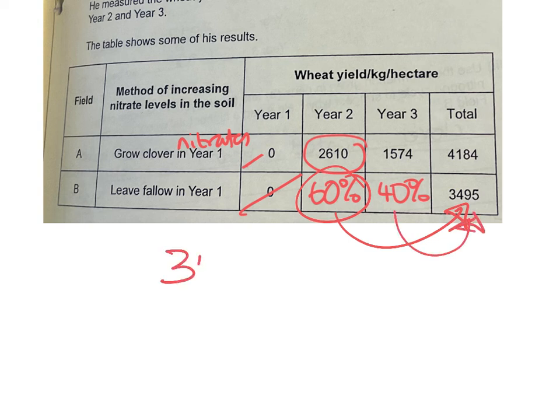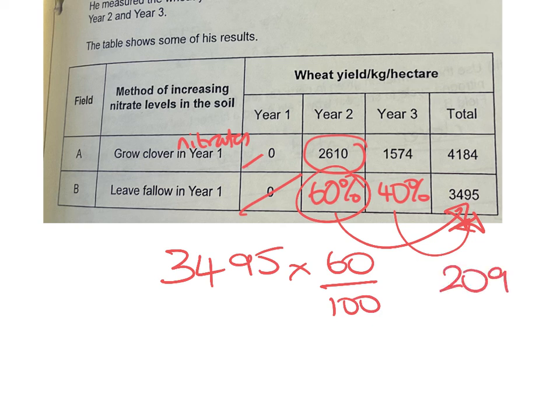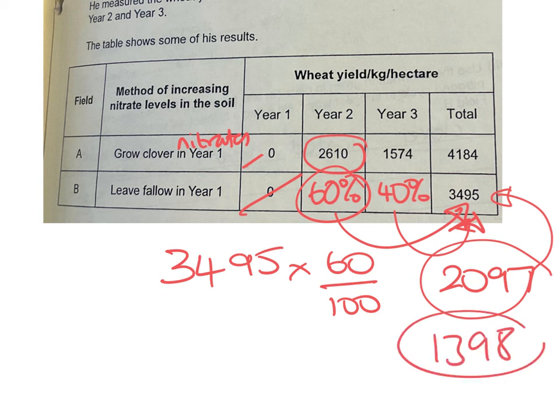So 3,495, 60% of that, so that's times 60 divided by 100. You should have got 2097 for that. So that's year 2. And year 3, you can either work out 40% or you can just take that figure away from the total. But either way, you get 1,398. Who got the 2 figures there? Not me. Okay.